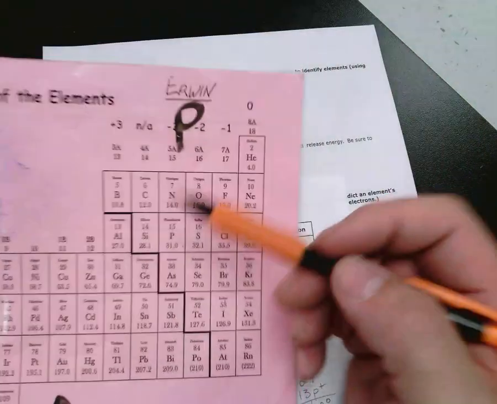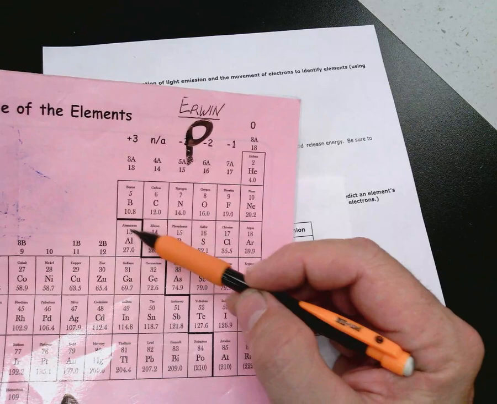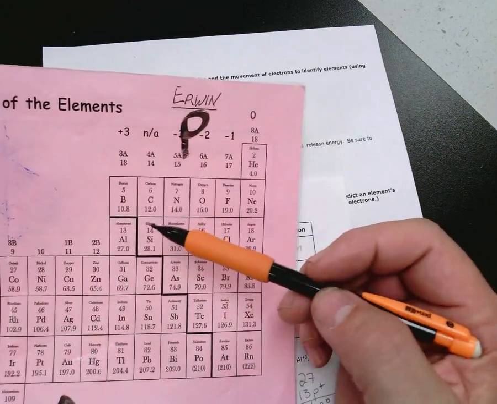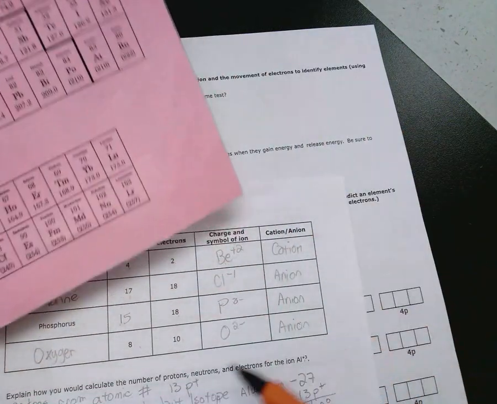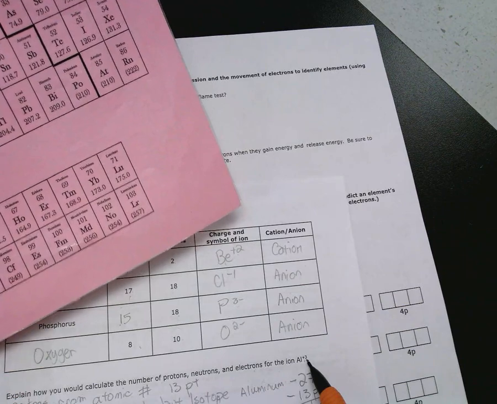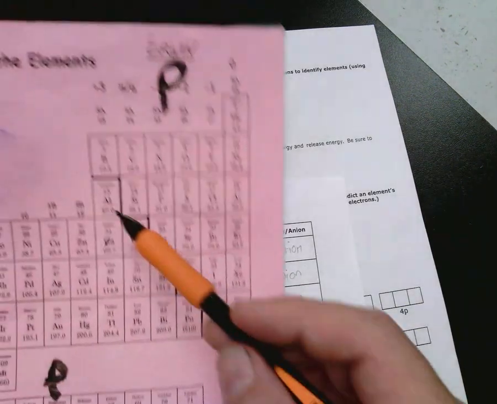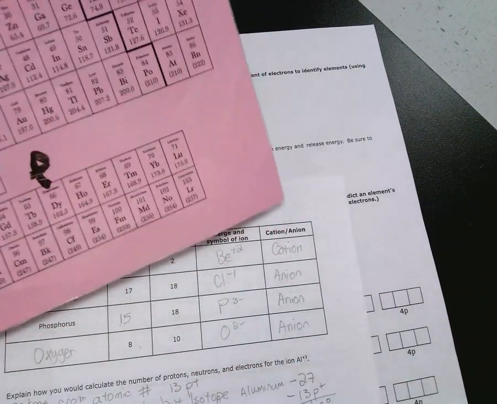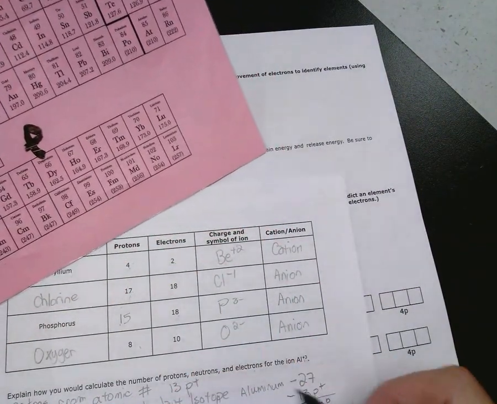And electrons for the ion Al plus 3. Well, I know that atomic number equals protons equals electrons in a neutral atom, so I know this has 13 electrons and 13 protons. But in order to get plus 3, I subtract 3 electrons. So if I have 13 and I subtract 3, I have 10 electrons. And that's how I got 10 electrons, by subtracting 3 electrons.